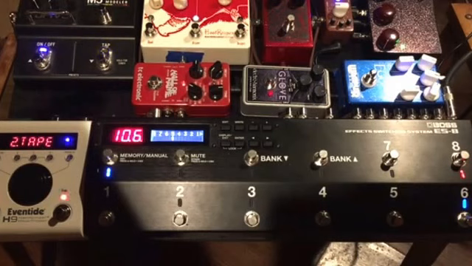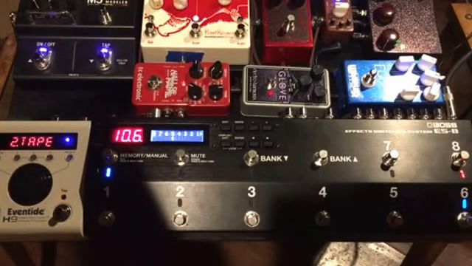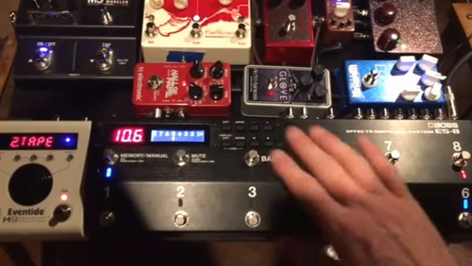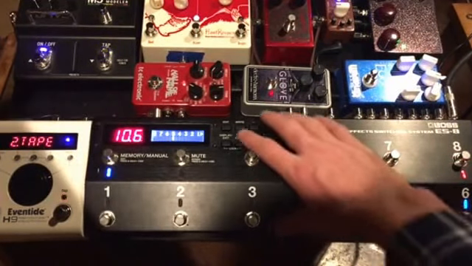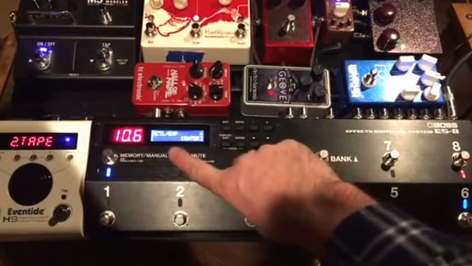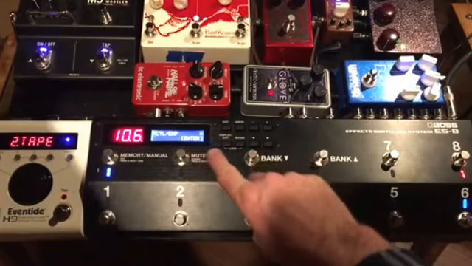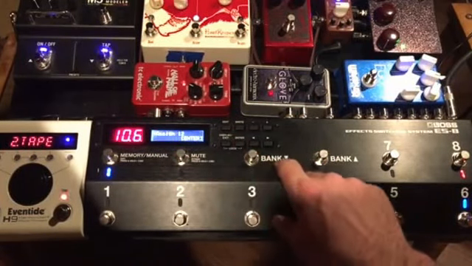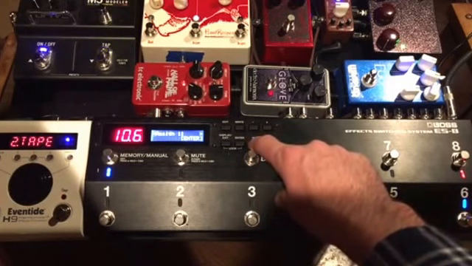So the more you do this, the easier it is to remember where everything is. And I basically just used the control expression page. Then when you go into enter, that's where all your assigns are.